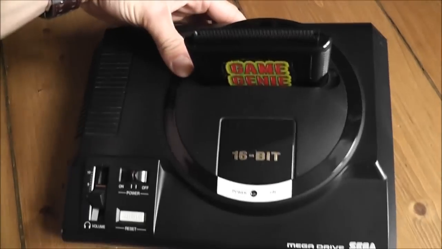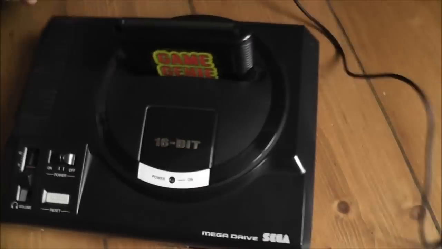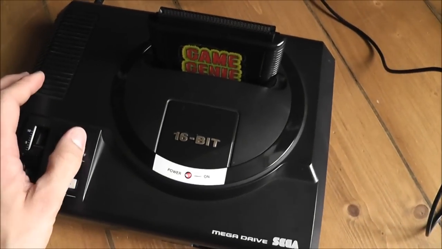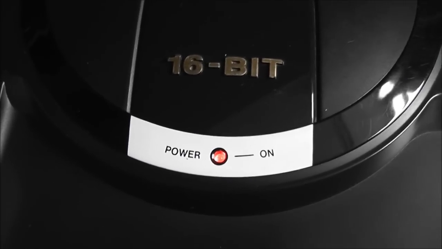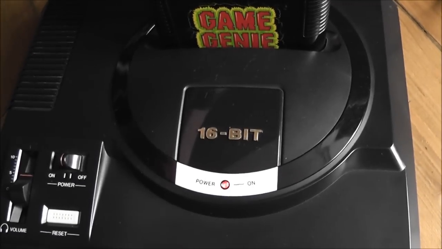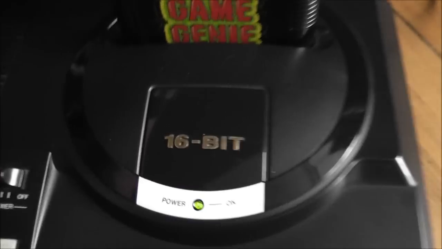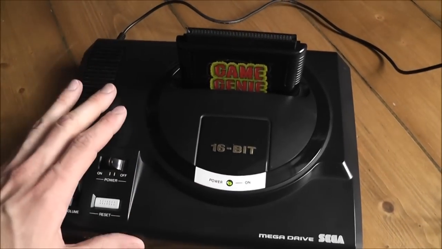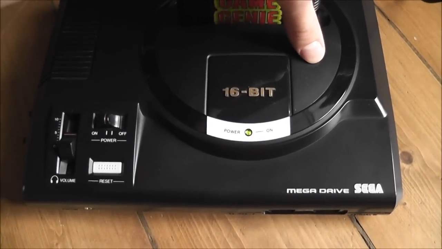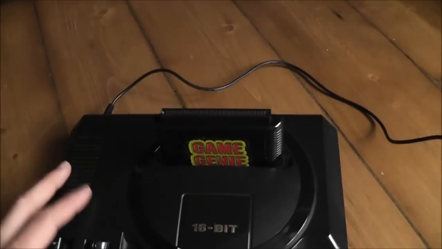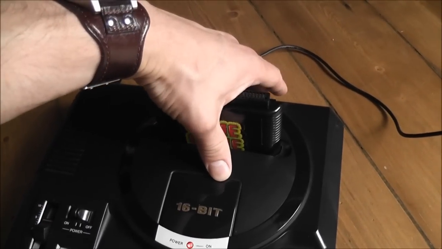And the other thing with this is, I'll just plug it in to show you. Hook this up to the power. So if I switch it on, you'll see the LED there is red, but if I switch it over here in the back, it'll switch to green. So the way I've got this set up is when it's on green like that there, that's just standard, that's 7 MHz, and when I want to overclock the console, it will go red like that. So that's just another nice little feature to the mod there.